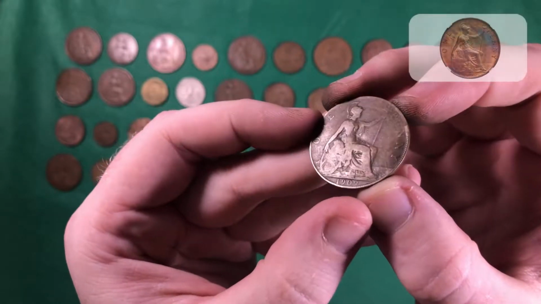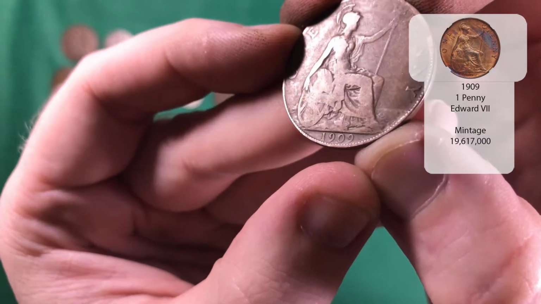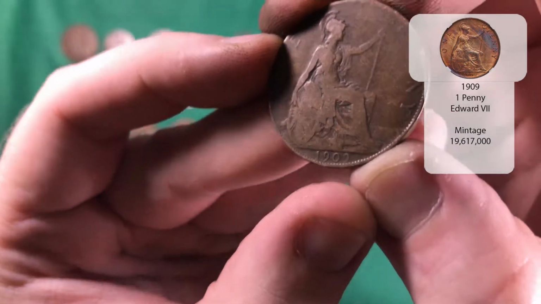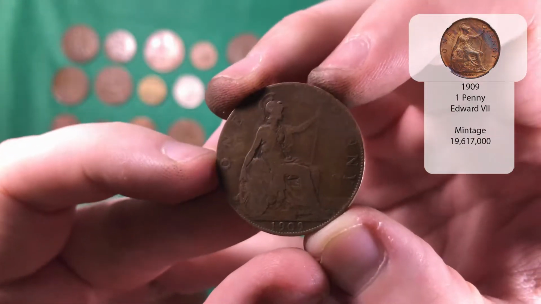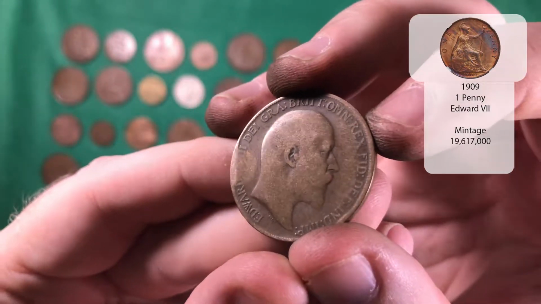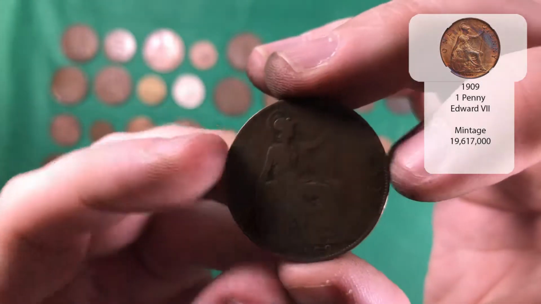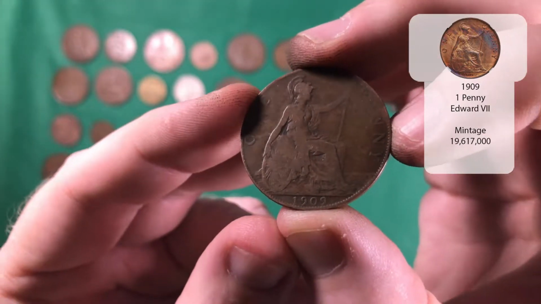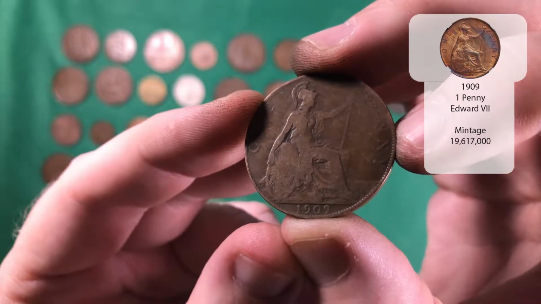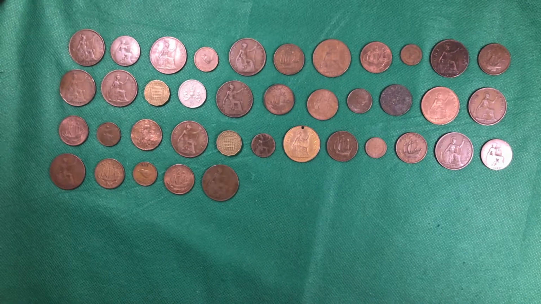And there we go, we have a 1909 1 penny, and that is Edward VII. I don't know if that's one that we're missing as well. Well, once again, I will have a look for that one at the end of the video.